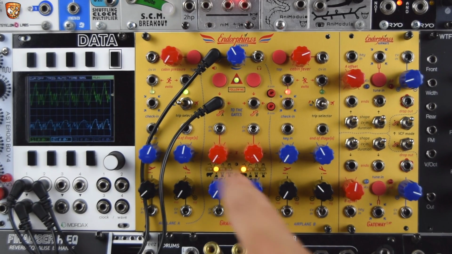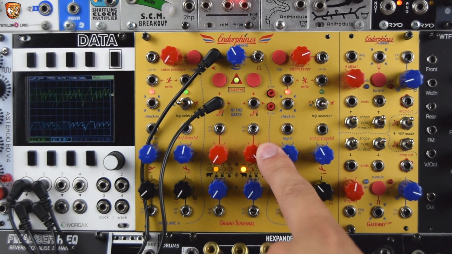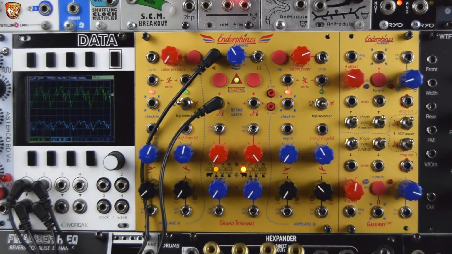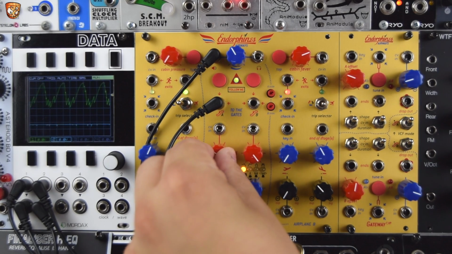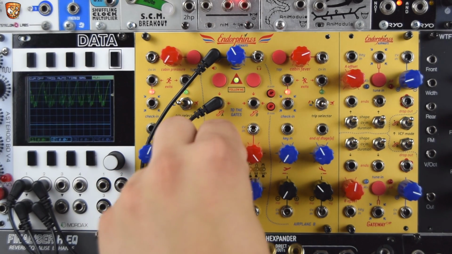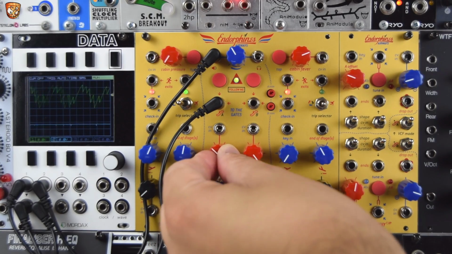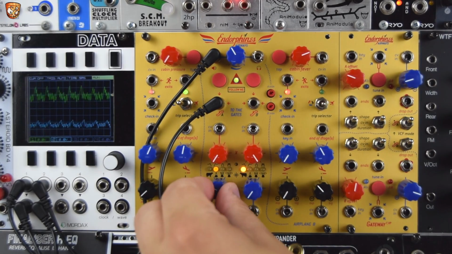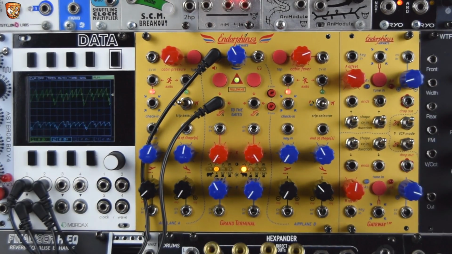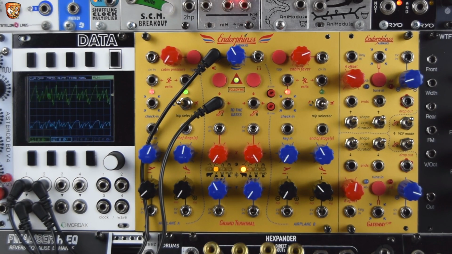So here's my input just as is. High pass all the way down, low pass all the way up. And as you'd expect, high pass removes frequencies lower than the cutoff. However, add some resonance, and you might need headphones or decent speakers for this.